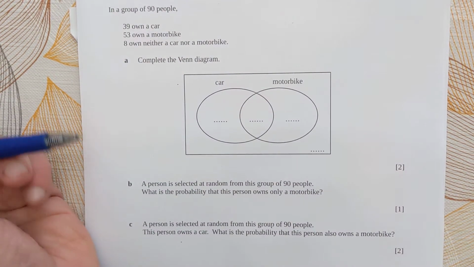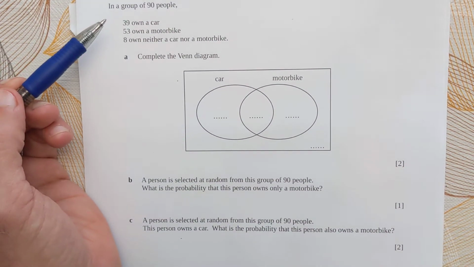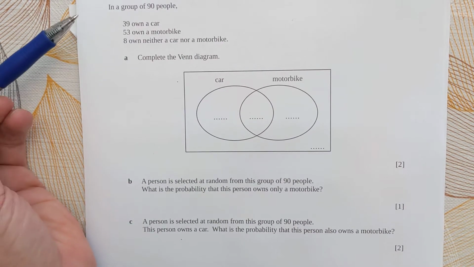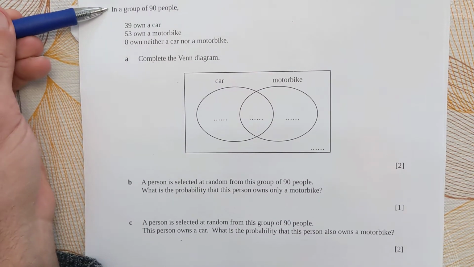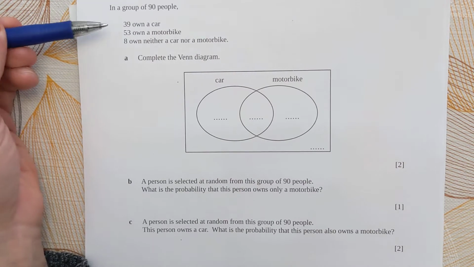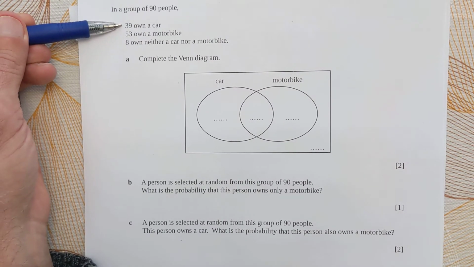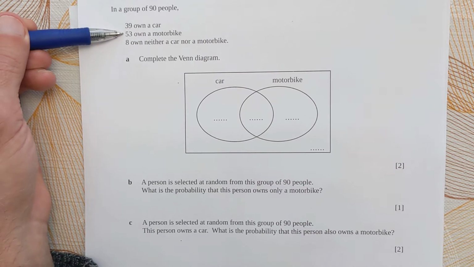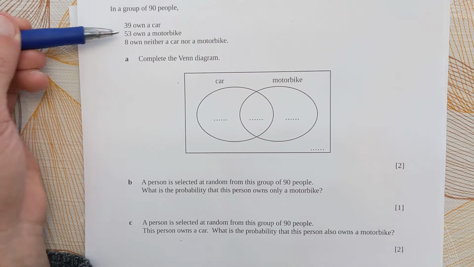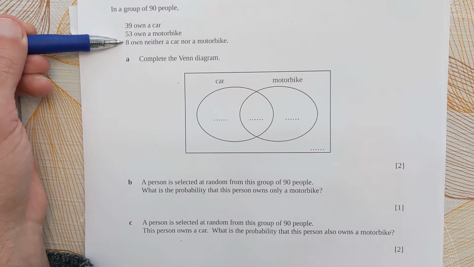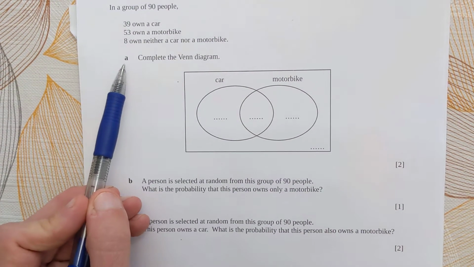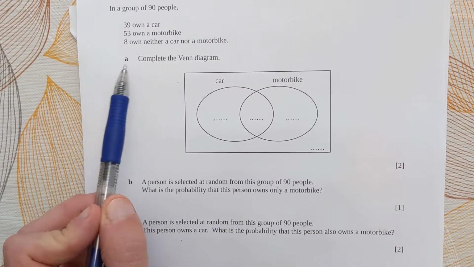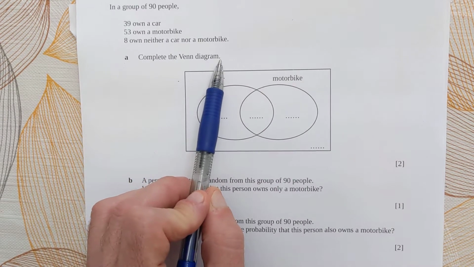I've made up this question to help you revise Venn diagrams. And the question reads, in a group of 90 people, 39 own a car, 53 own a motorbike, 8 own neither a car nor a motorbike. And part A says complete the Venn diagram.